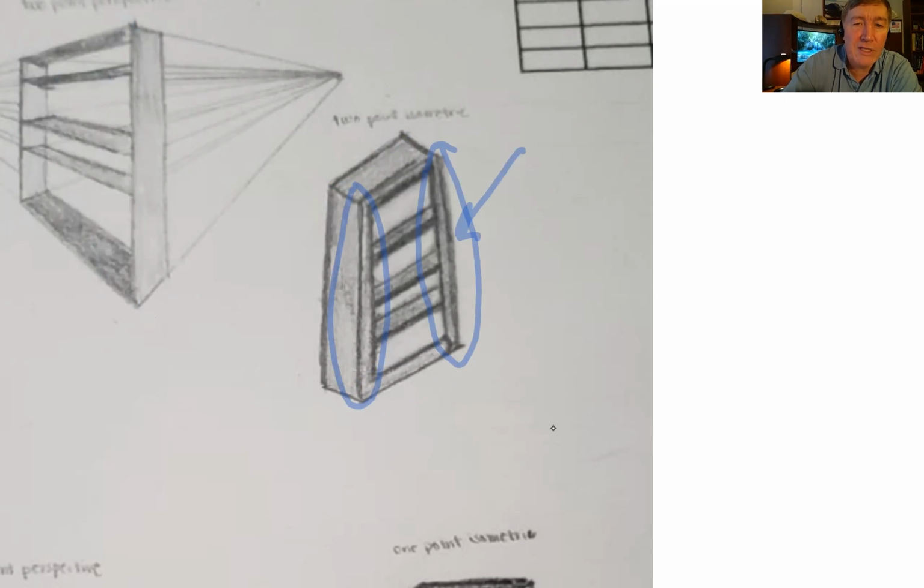This guy on the left side, he should be perfectly vertical. Okay. All of your vertical lines in all of your drawings, it doesn't matter whether they're isometric or whether they're perspective, the vertical lines should all be vertical. They should all be parallel to each other.